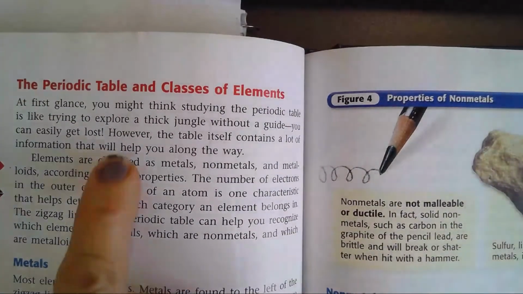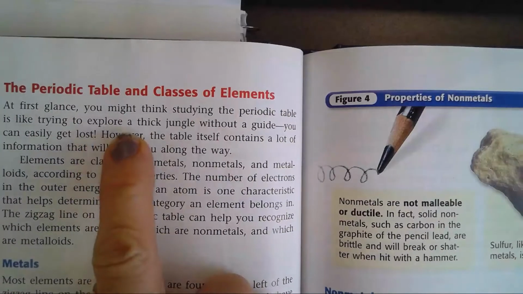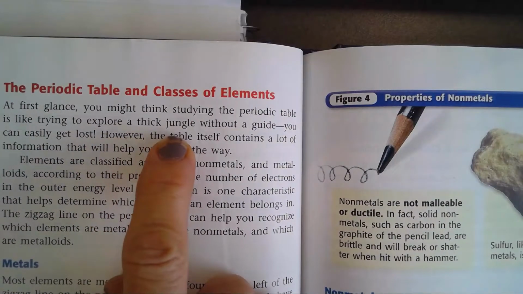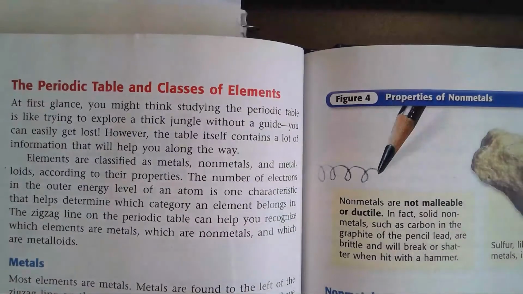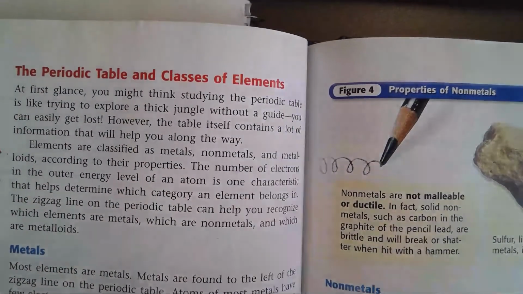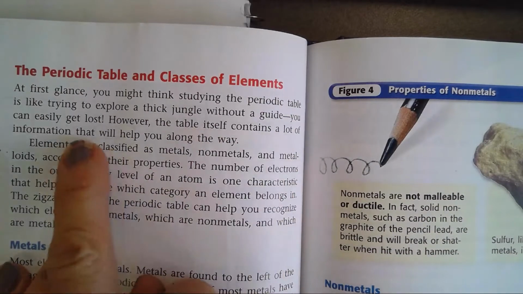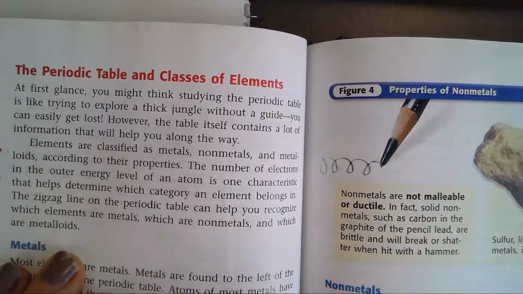At first glance, you might think studying the periodic table is like trying to explore a thick jungle without a guide. You can easily get lost. However, the table itself contains a lot of information that will help you along the way.